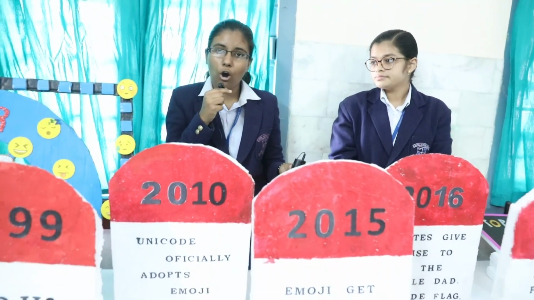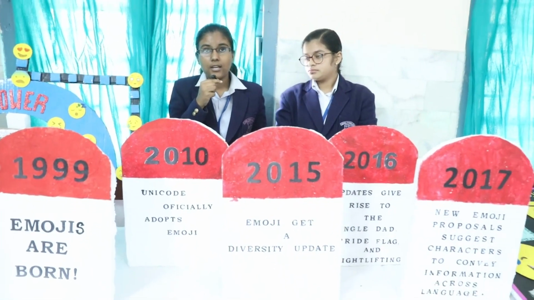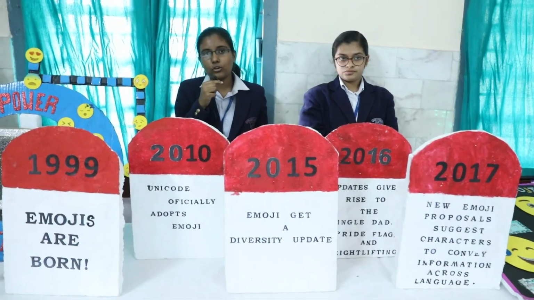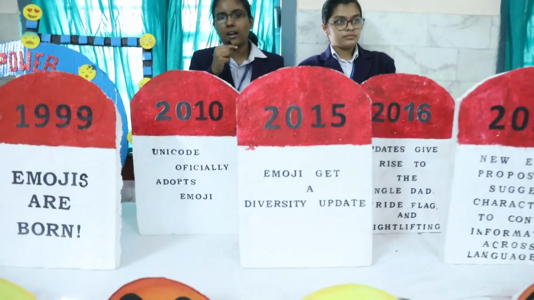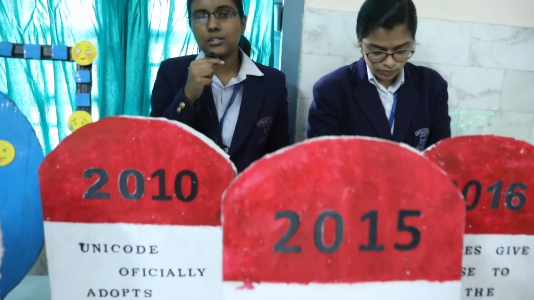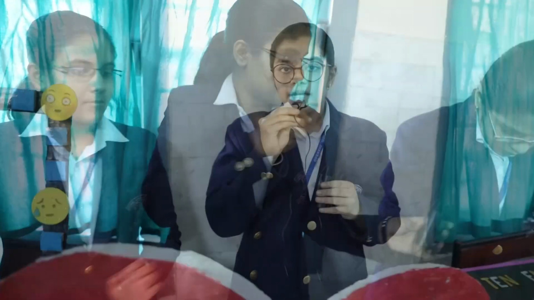These are some milestones conveying some golden years in the lifespan of emojis. Firstly, in 1999, emojis were born. In 2009, emojis were adopted in 625 new shades. In 2015, Unicode updated new skin tone versions of emojis, which show different emotions of people.